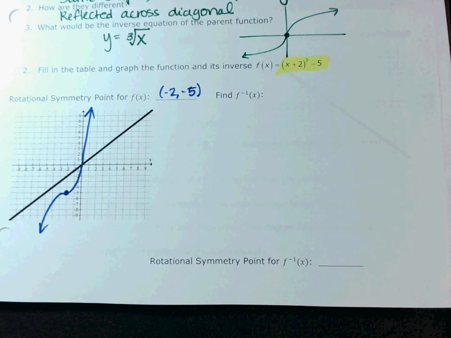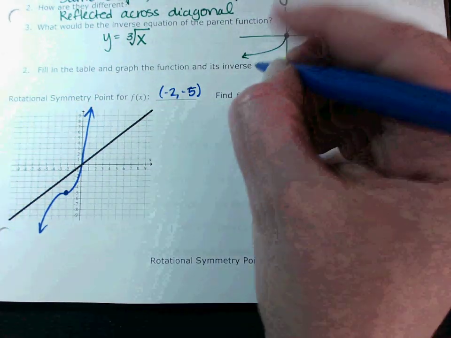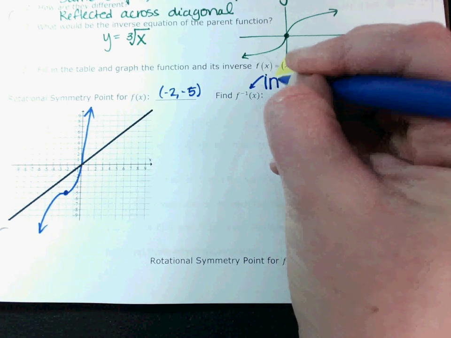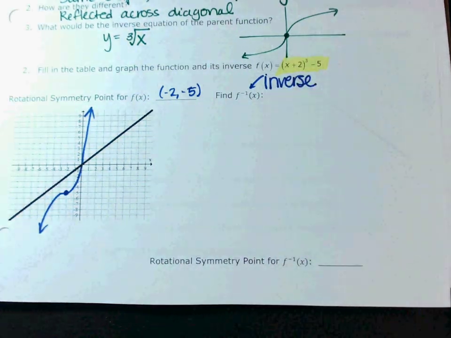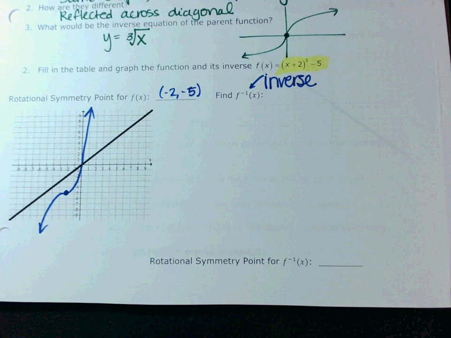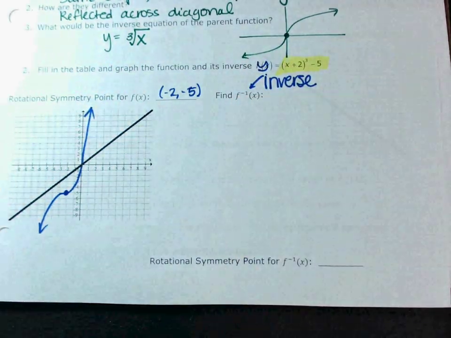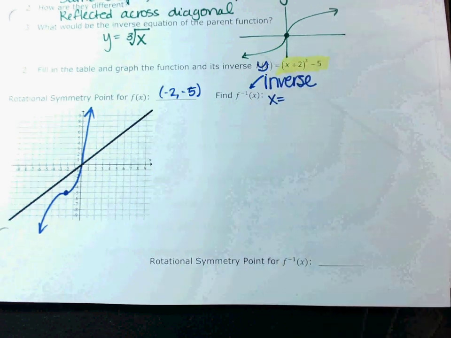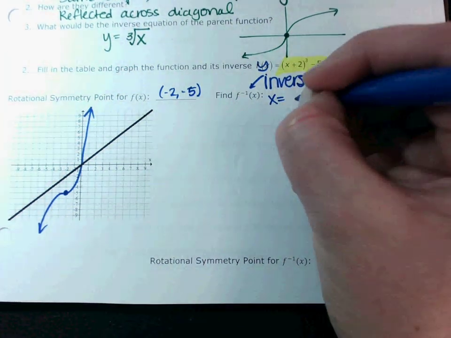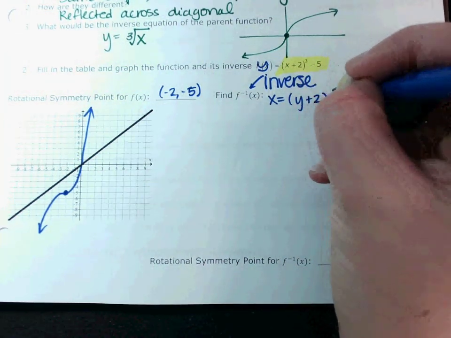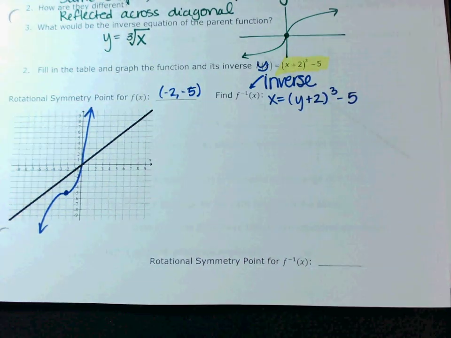Okay, now we're going to find the inverse. Remember, that's what this means, is inverse. So we did this with square roots. Now we're going to do it with cubics. So the first thing you do is you switch the x and the y, and then you're going to switch the sides. So this is the same as a y equals, so now it's an x equals. And then instead of an x plus 2, now it's a y plus 2. So I switch the letters, then I switch the sides.